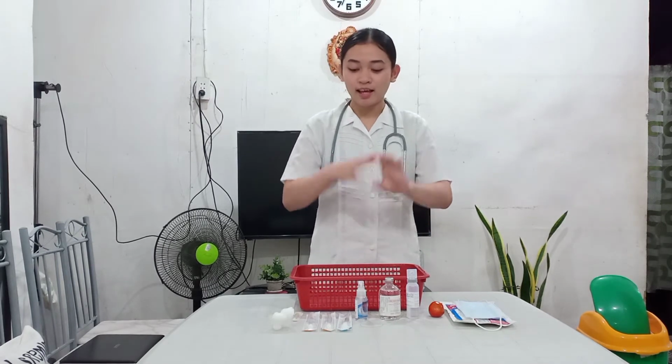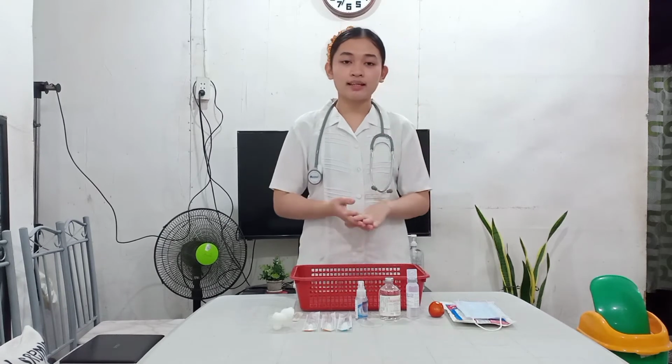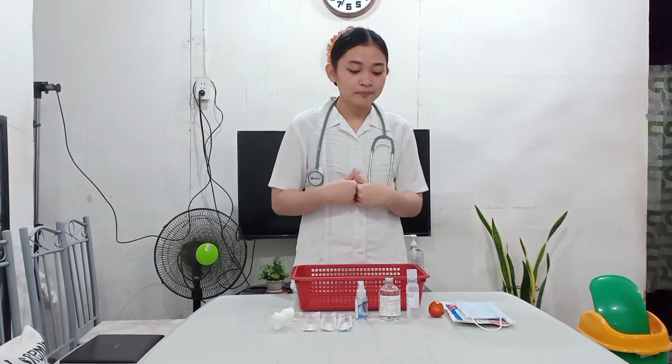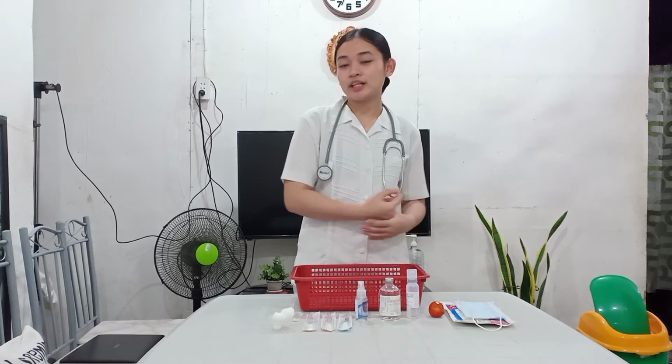So prior to carrying out the procedure, we have to prepare the things and the equipment that we will be needing in parenteral medication administration. So I have gathered here the things that I will be needing in the following procedures.